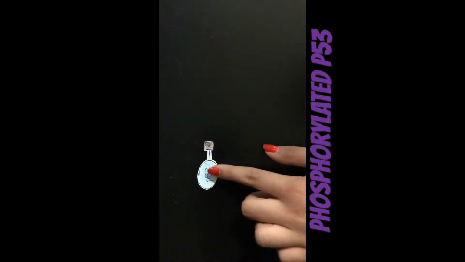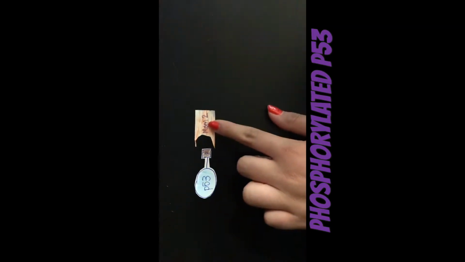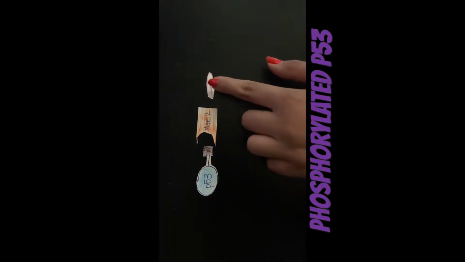The phosphorylation of p53 at SER15 and THR18 or SER20 will disrupt its binding with MDM2. So when p53 is phosphorylated and then combines with MDM2, it results in a p53 and MDM2 complex not being made.